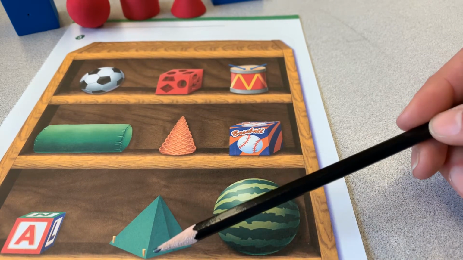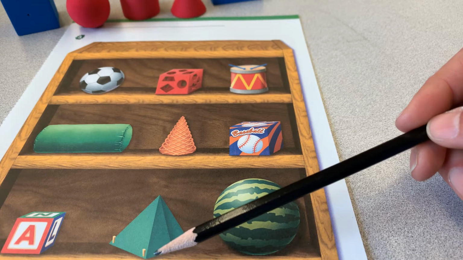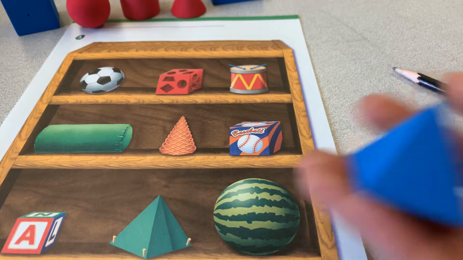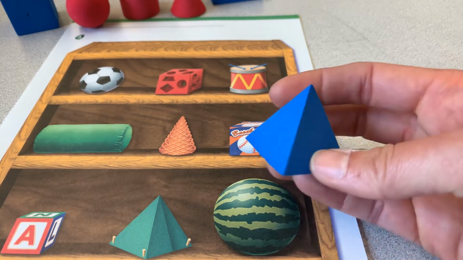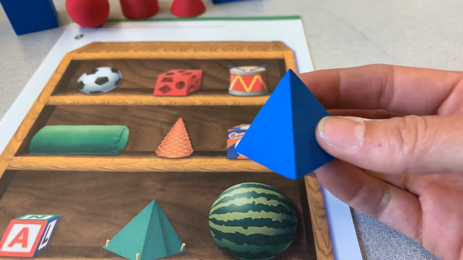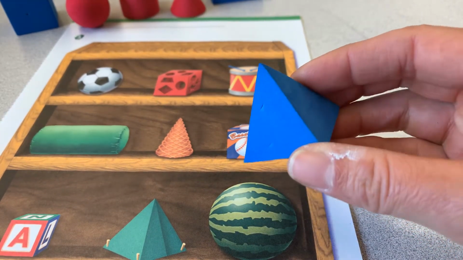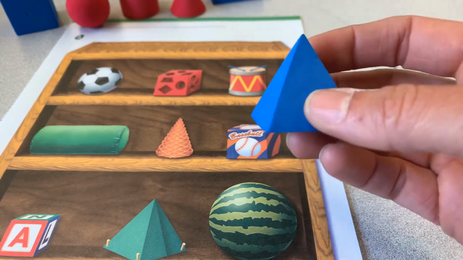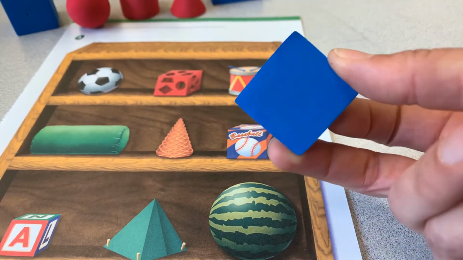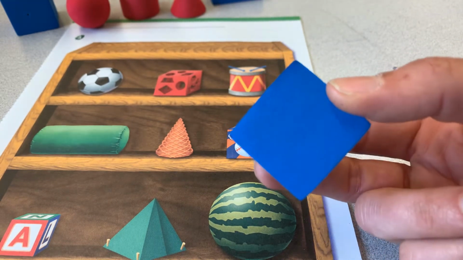What's this? I see another shape that we haven't talked about before, but I have it in my bucket. My shape is like this. It's a different color, but it's the same shape as this tent. Do you know the name of this shape? I should say, what's the name of this form? What is this called? Looks like it has a square on the bottom.